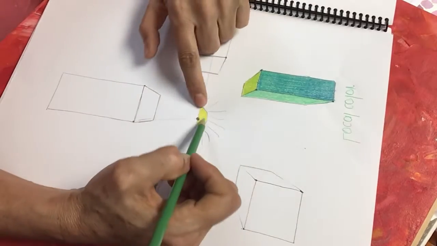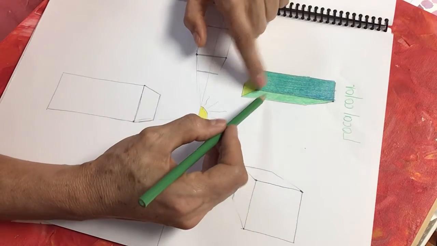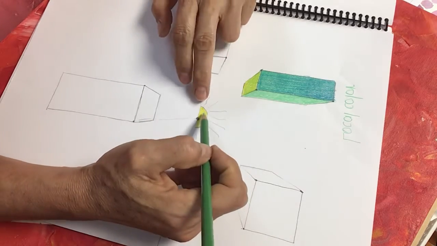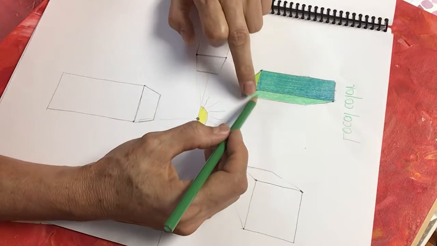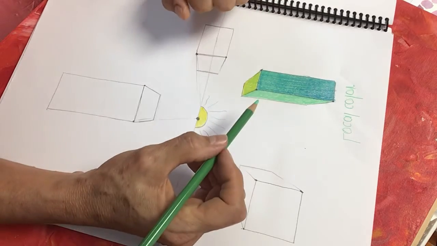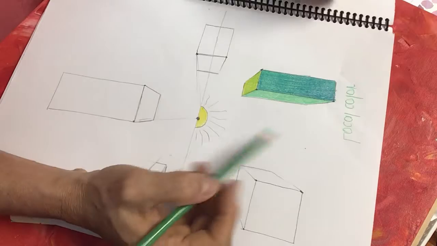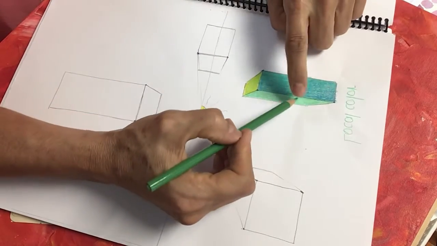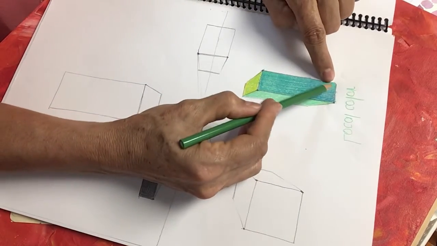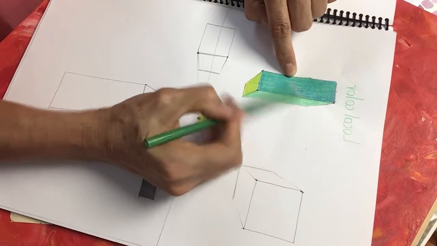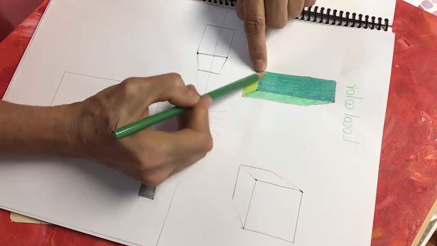So notice that if the light is warm, shades are cooler each time. Now I can do a better job connecting all these sides, and what I'm gonna do is applying this green on top of this, the darkest side.